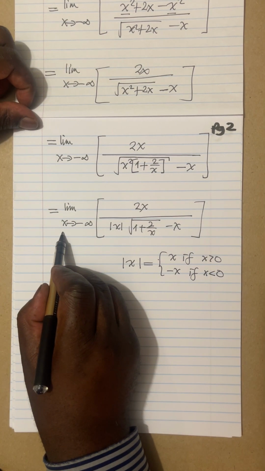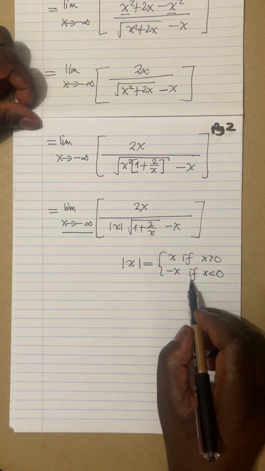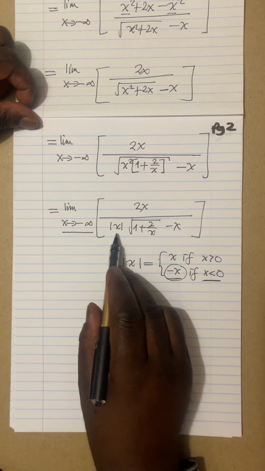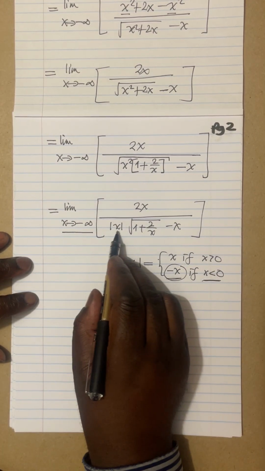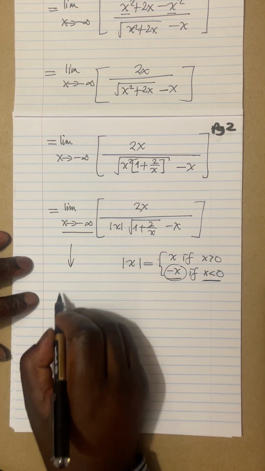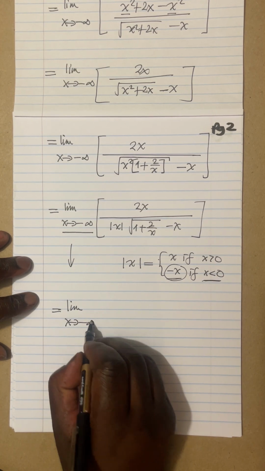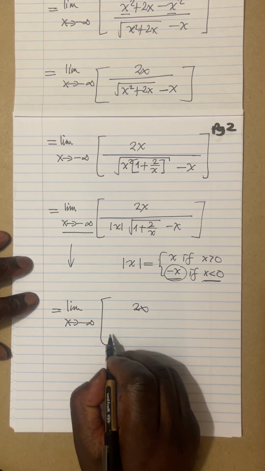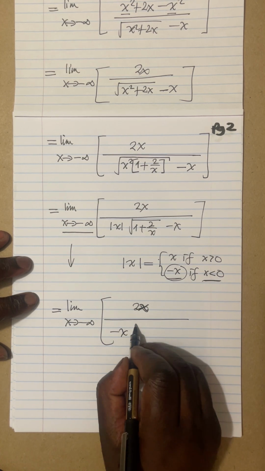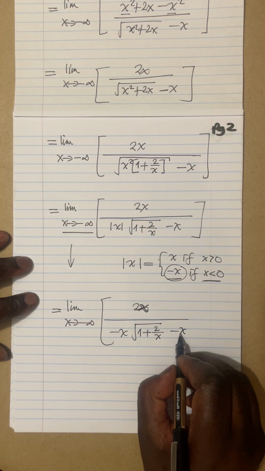Now when you look at this limit, it's a limit as x approaches minus infinity. We're dealing with negative values of x, and therefore the absolute value of x must be replaced by minus x. So this limit then simplifies to the limit as x approaches minus infinity of 2x all over minus x square root of 1 plus 2 over x, minus x, like that.